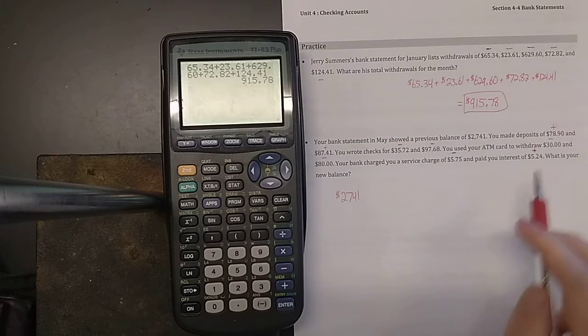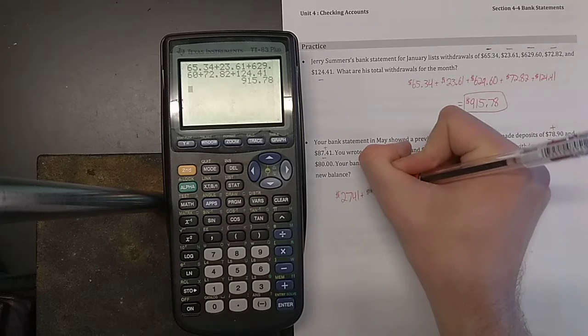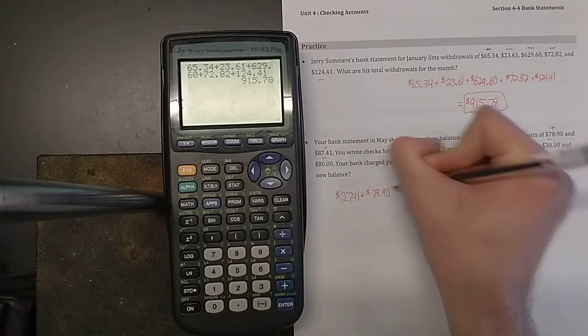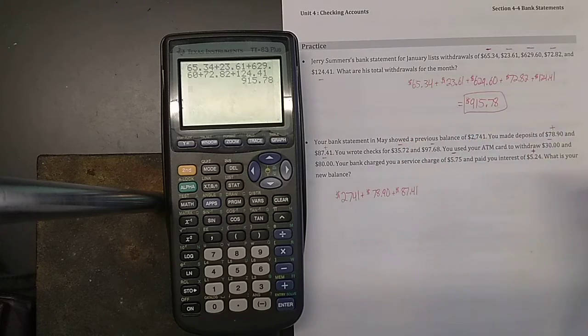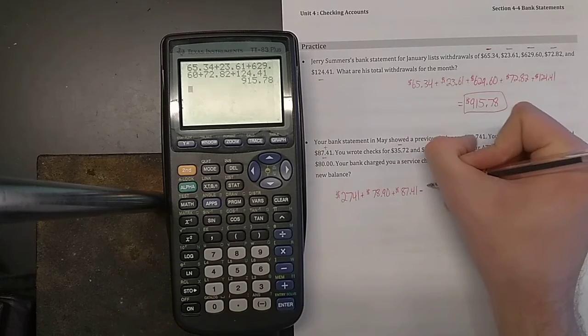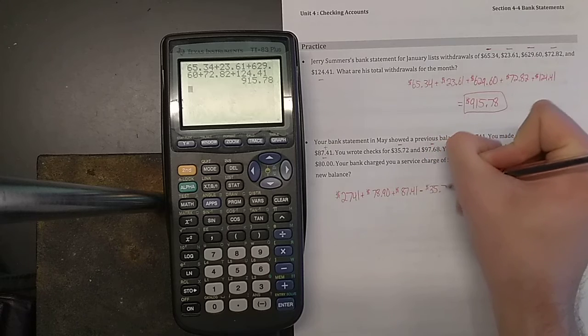Starting balance, add the things that have plus signs, subtract the things that have minus signs. If you prefer to do these a step at a time, that's fine. If you prefer to do this all in one row, that's also fine.